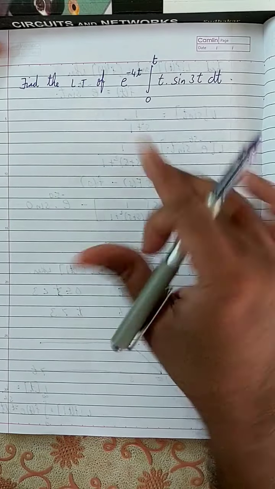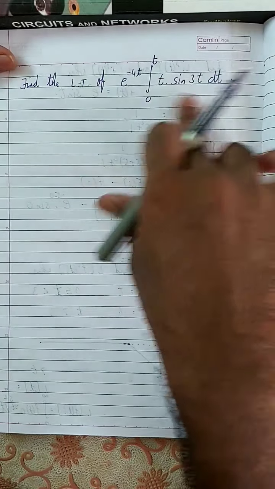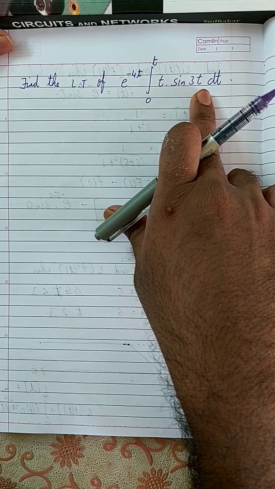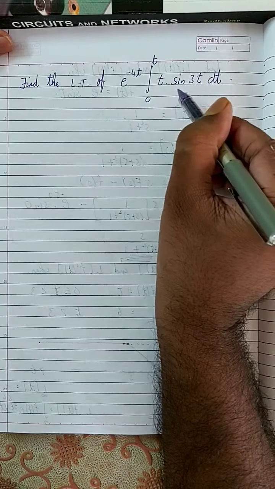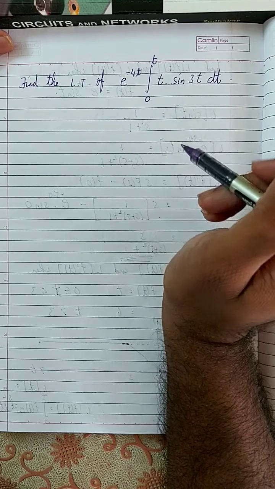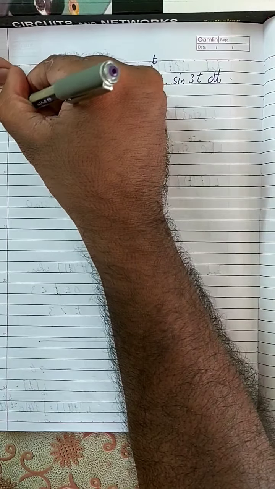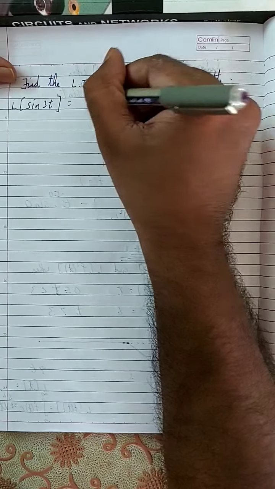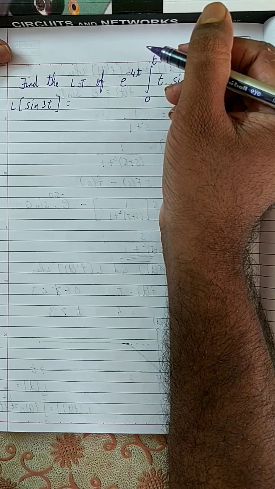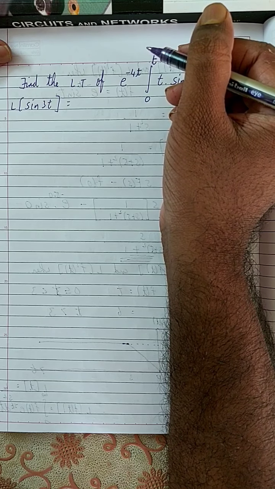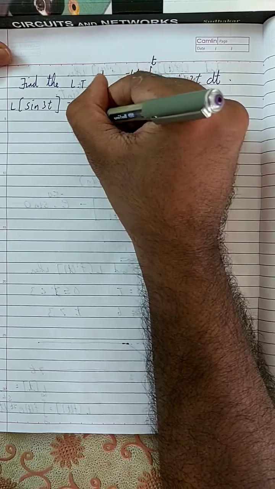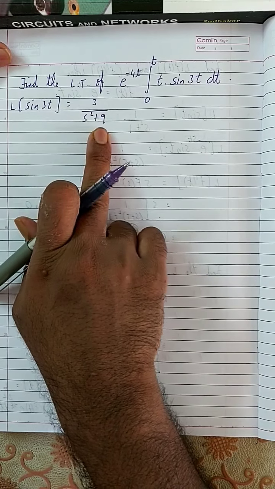Let's do this question. First I'll start with the Laplace transform of sine 3t. We know that the Laplace transform of sine omega t is omega by s square plus omega square. Therefore the Laplace transform of sine 3t is 3 by s square plus 9.